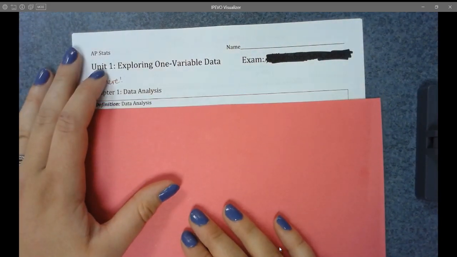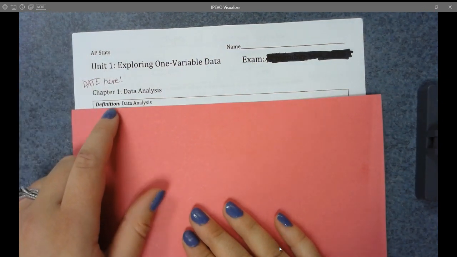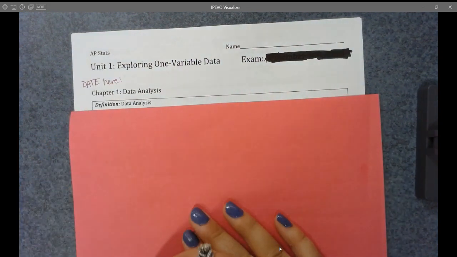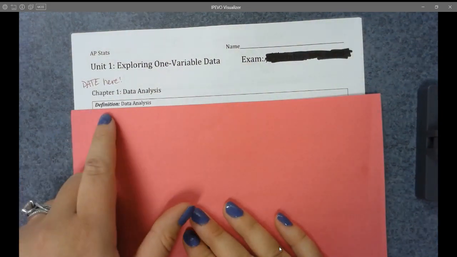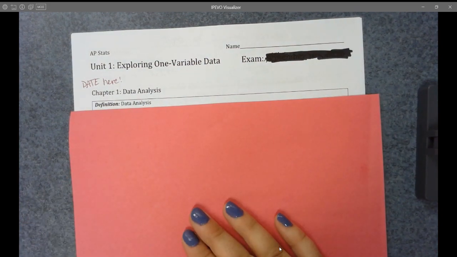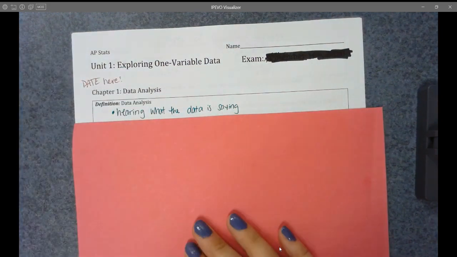Okay, so what you'll see here is this word definition. That means this is going to be a definition that we'll want to reference again. I've put the definition in a nice little box for you so you can reference it later. It's also bold and italicized, and I've already put the word on there for you: data analysis. Data analysis is hearing what the data is saying. So make sure you record this somewhere, either by typing it in or by writing it down.